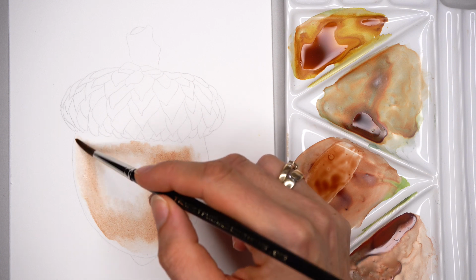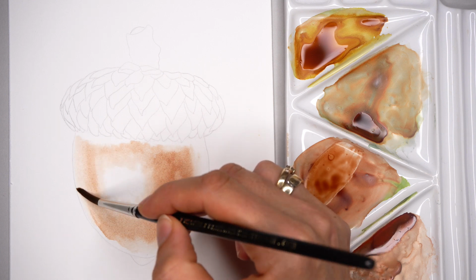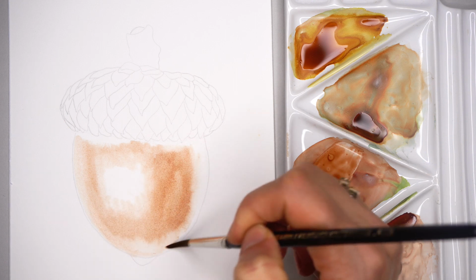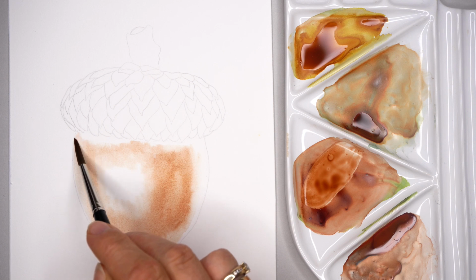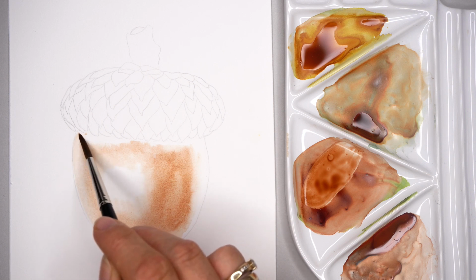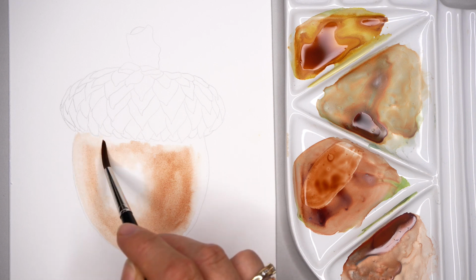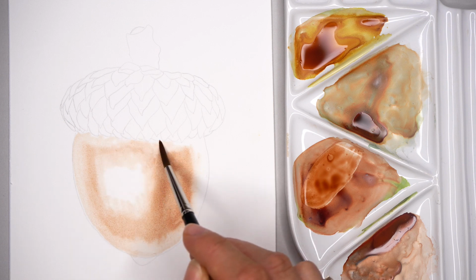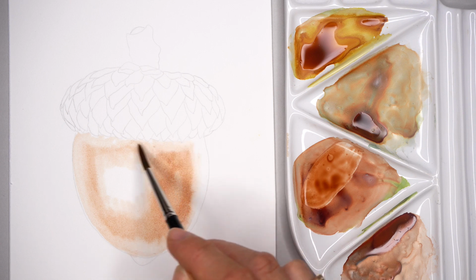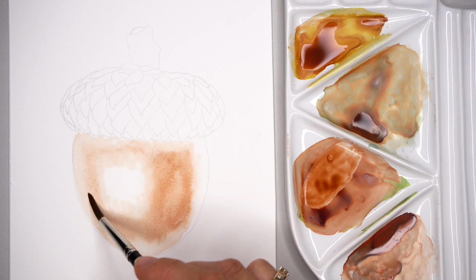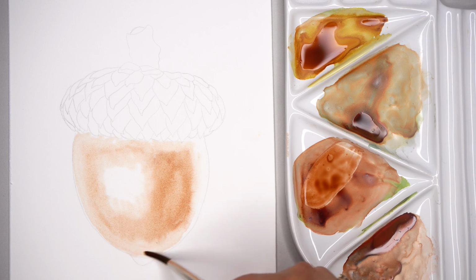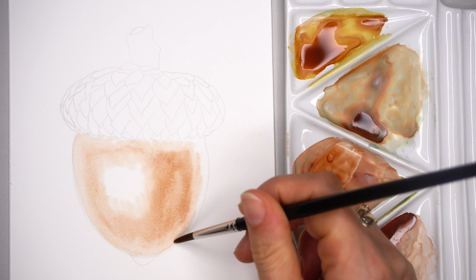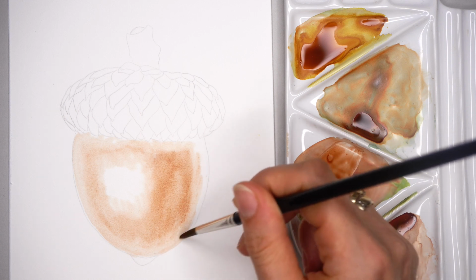Now my shadow part doesn't look as dark as it is in the reference. That is completely normal. First layers are very transparent. We are just setting the tone for the whole painting. We are building the base for our house, which is the acorn in this case. But we need to build a very solid base on which we will be painting further. We can't go straight forward to the main building. We need to build the base, and the base is very transparent.